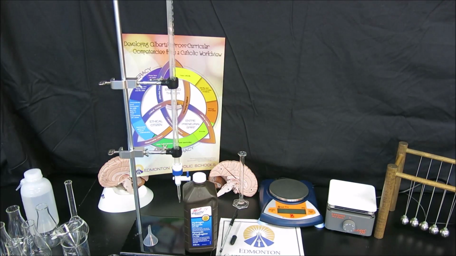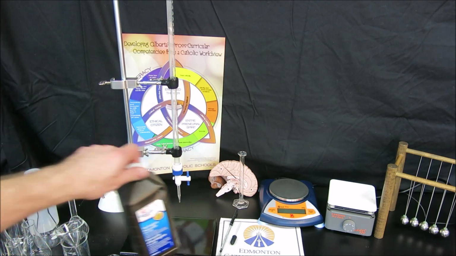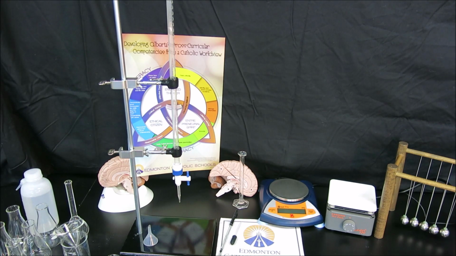In this lab, we're going to be titrating a store-bought hydrogen peroxide to verify the claim that it's 3%, which is 3 milliliters for every 100 milliliters of volume. To do this, we have several steps to go through.